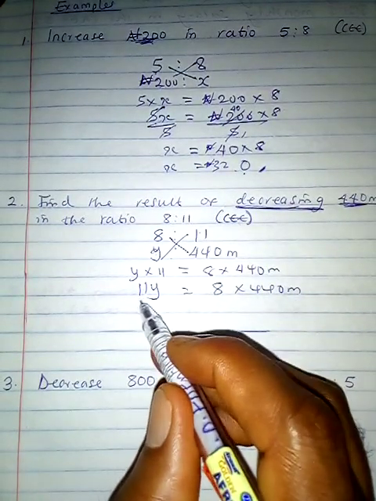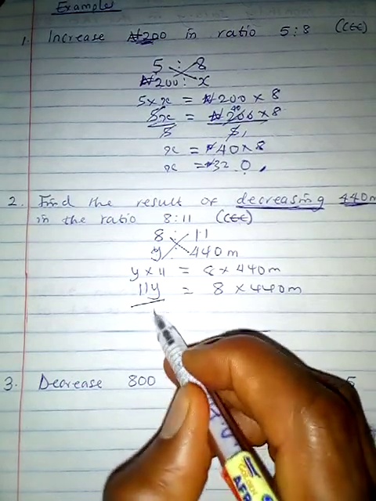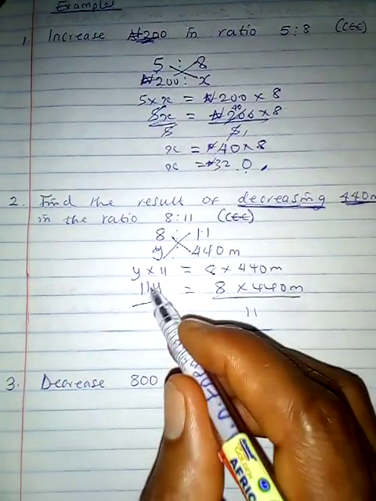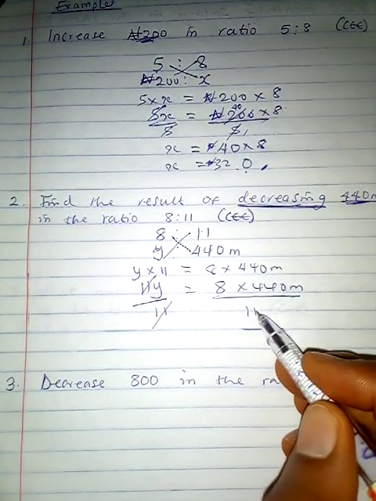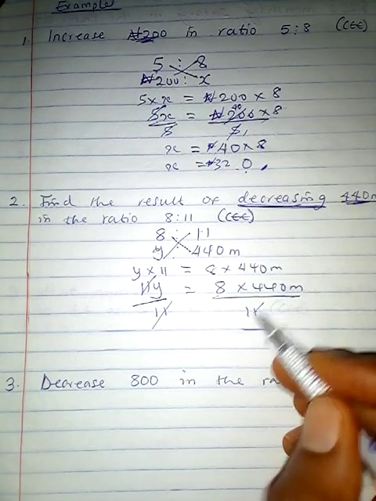How to get your y? You divide both sides by the coefficient of y, which is 11. Divide here by 11 and divide here by 11. 11 divided by 11 gives us 1. Then here, actually, 11 can go into 44 and 40. 11 divided by 11 is 1.